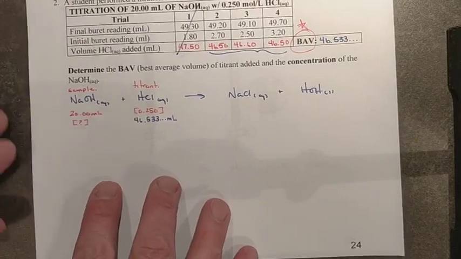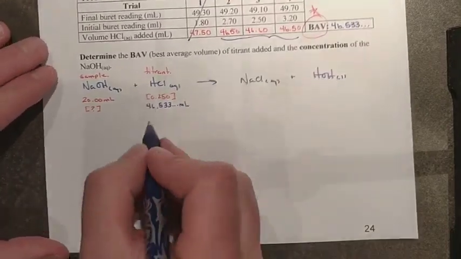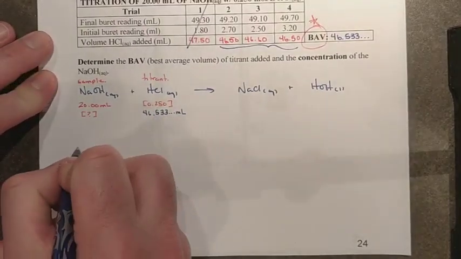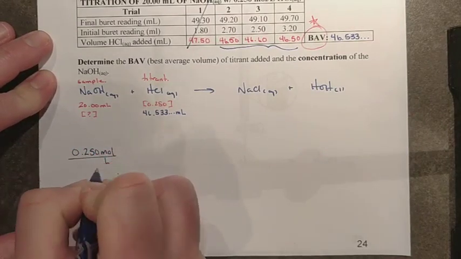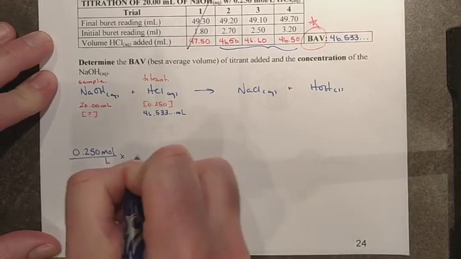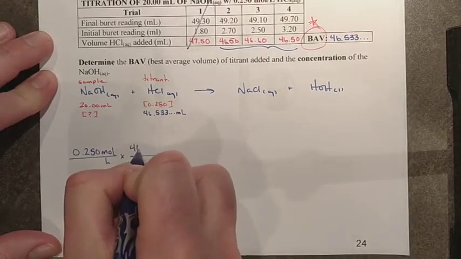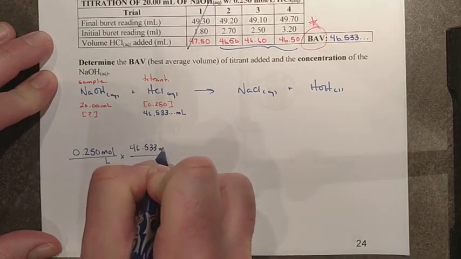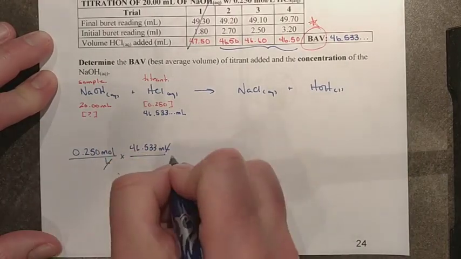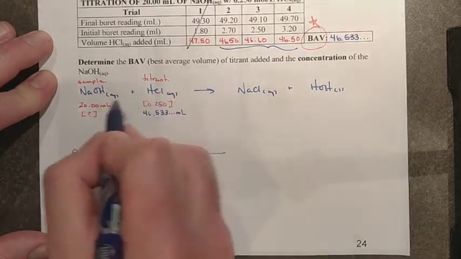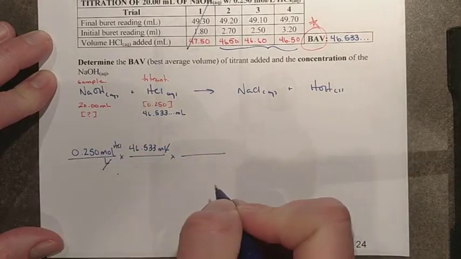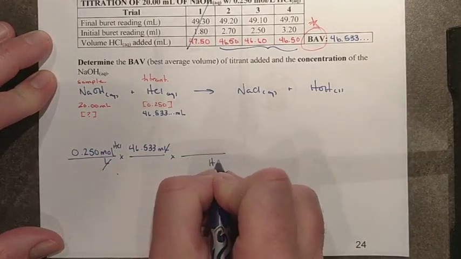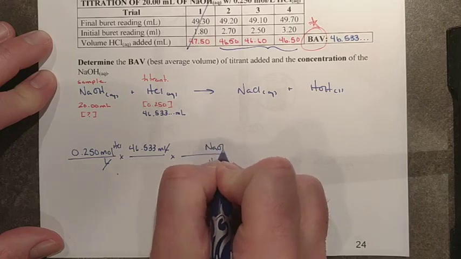All right, so now it's just quickly running through the calculation. I'll start with my concentration again, 0.250 moles per liter of HCl, times the best average volume here of 46.533 milliliters. The liter goes. I now have millimoles. I can compare it to the balanced equation. I take a look at HCl versus NaOH.